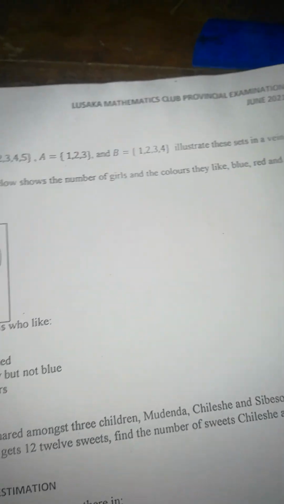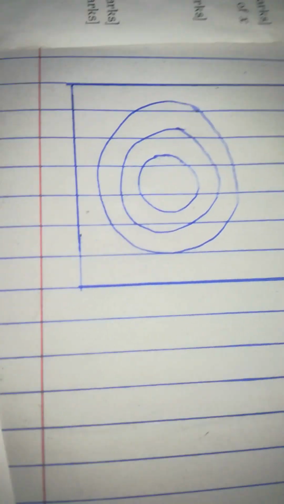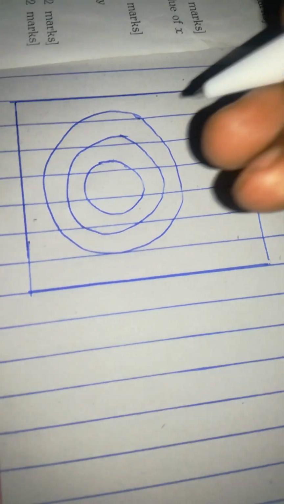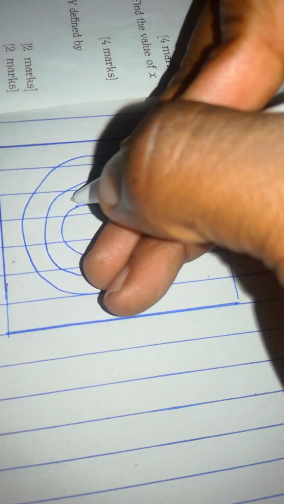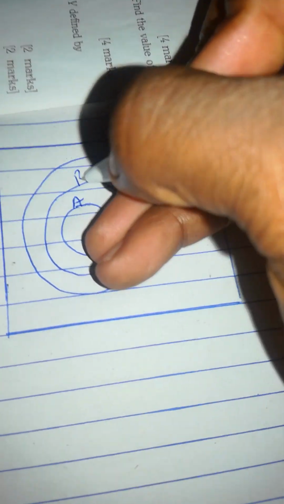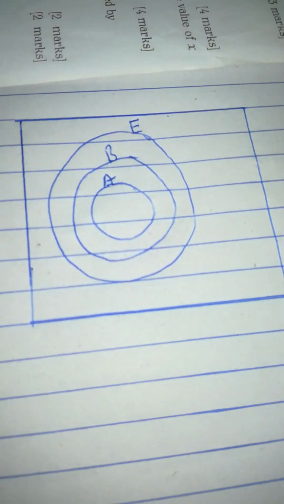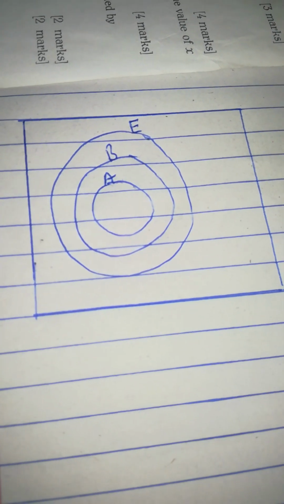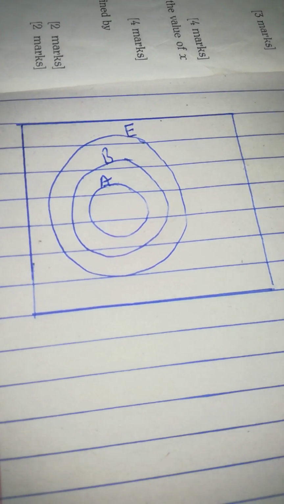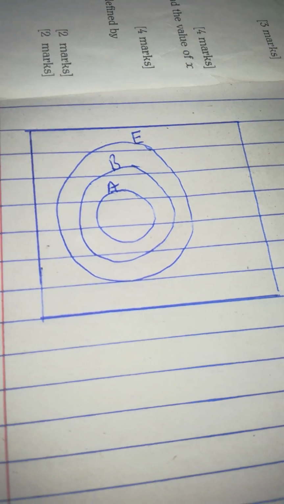Let me just draw it quickly. You should come up with something like this. Since set A is contained in all the other sets, this will be your set A, set B, and set E. Once you look at the intersection, it will guide you on how to draw your Venn diagram. Then what remains is just to fill in what you've been given.